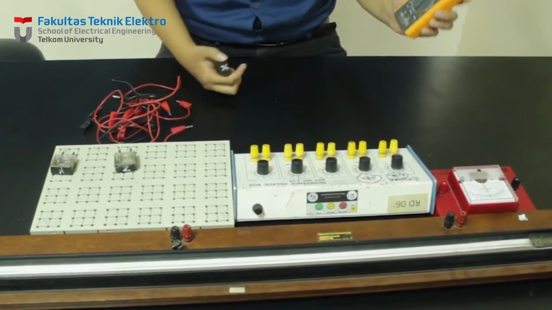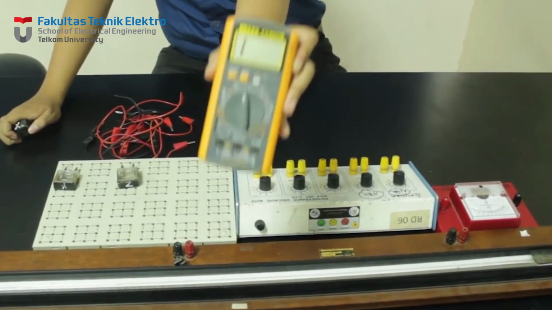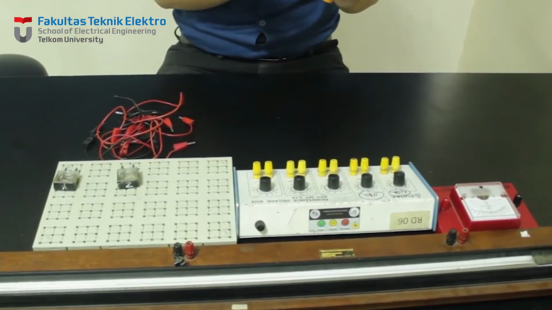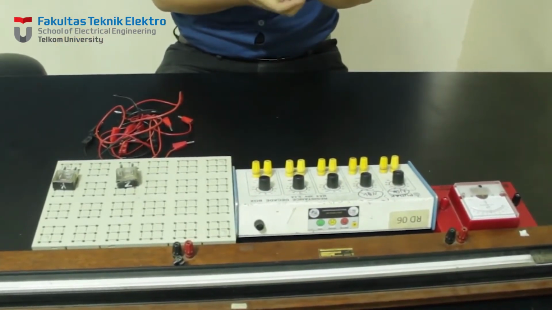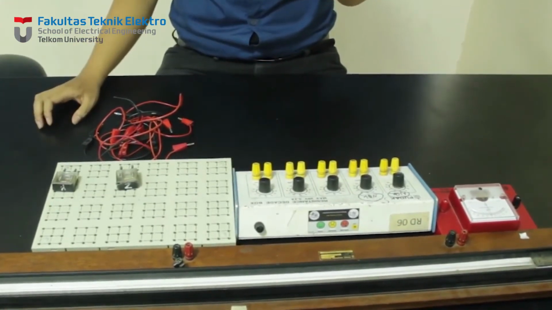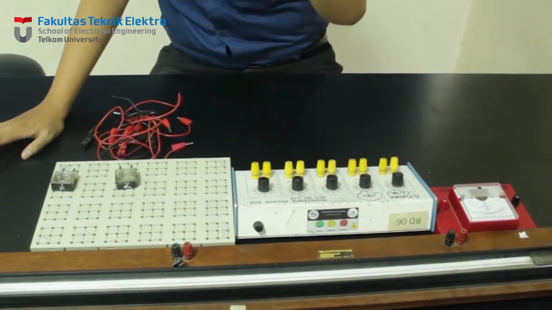We set the upper limit of the multimeter to 20 kilo ohms. Then we connect the resistor to the multimeter. Resistor X value is 2.17 kilo ohms.